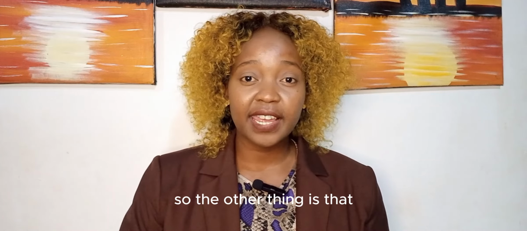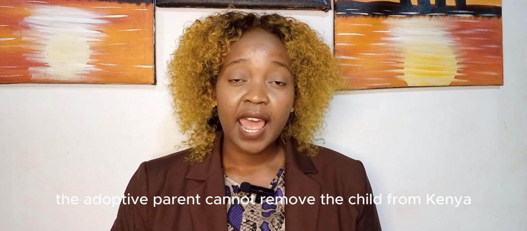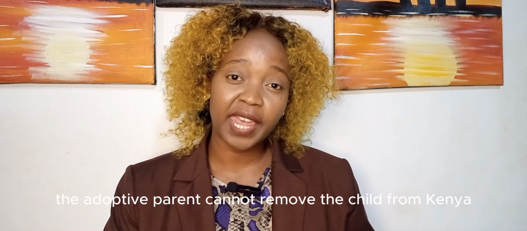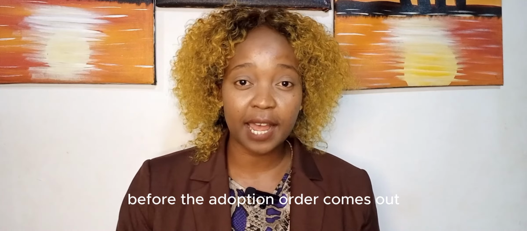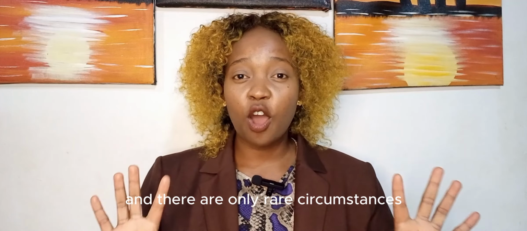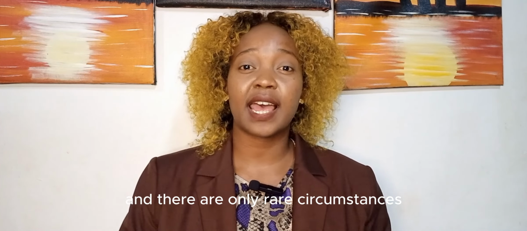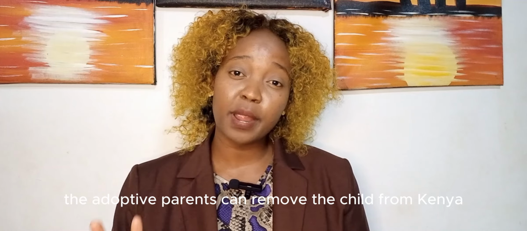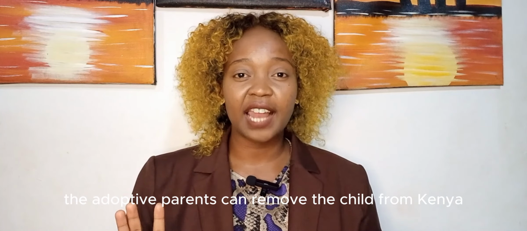So the other thing is that the adoptive parent cannot remove the child from Kenya before the adoption order comes out. And there are only rare circumstances under which the adoptive parent can remove the child from Kenya.